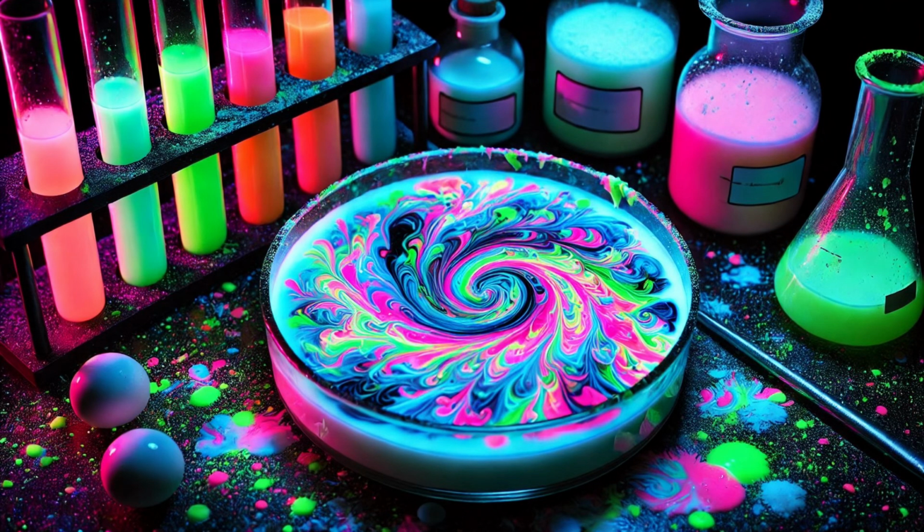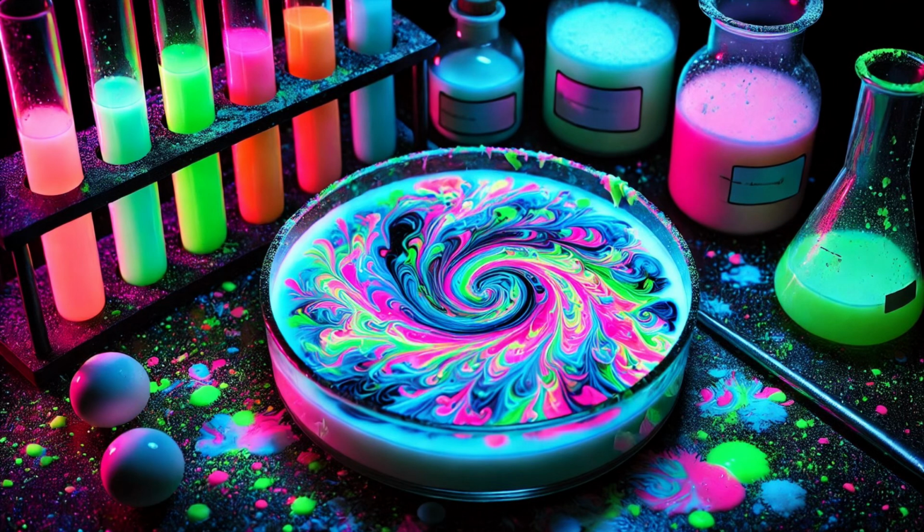Yeah, it's a great reminder that science isn't just something you read about in books. It's something you can do. And it can be a lot of fun. So if you haven't tried the milk and soap experiment yet, what are you waiting for? Go get some milk, some dish soap, and some food coloring. And let the science begin.